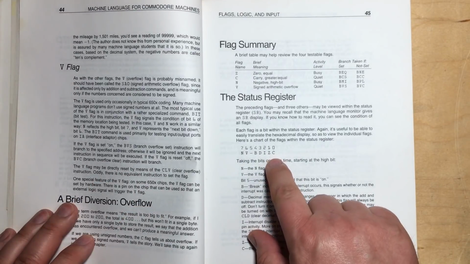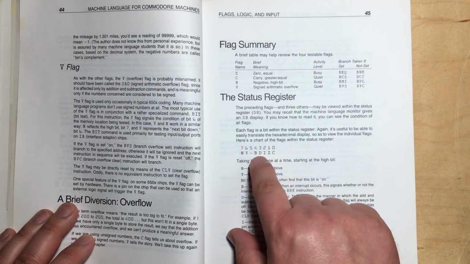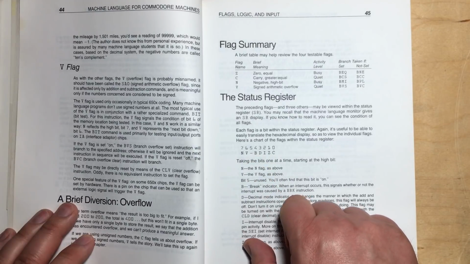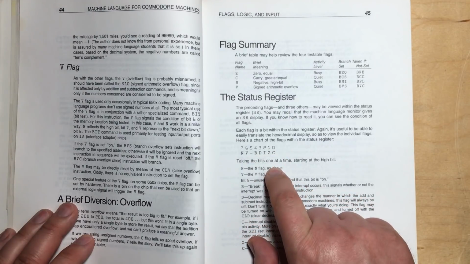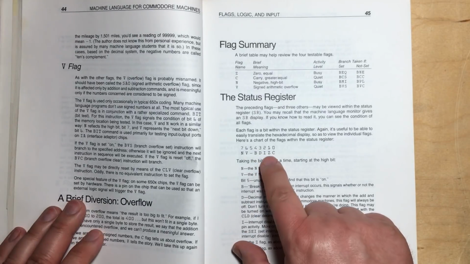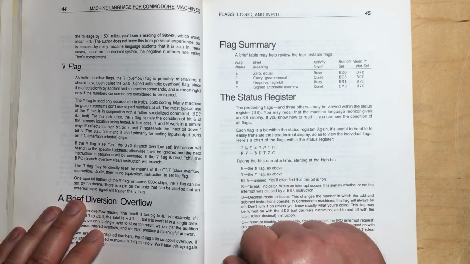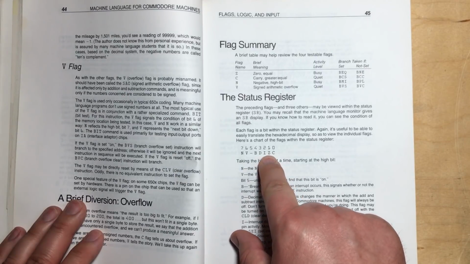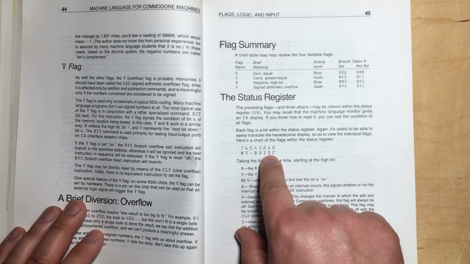Now, you know that you can clear carry and set carry. You can do a number of these bits individually. So, you can set that one directly, and you can set the interrupt disable flag. Some of the others you can set indirectly by loading. Like if you load A with 0, then this will be set.